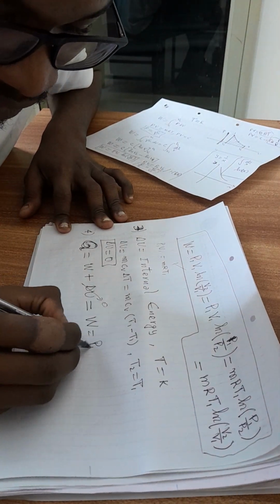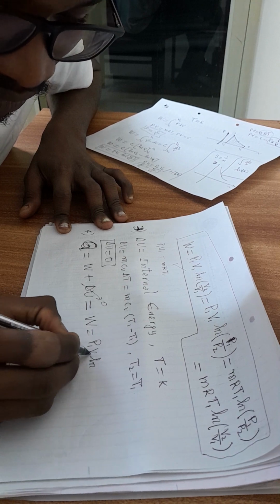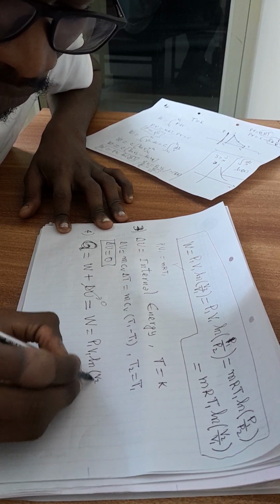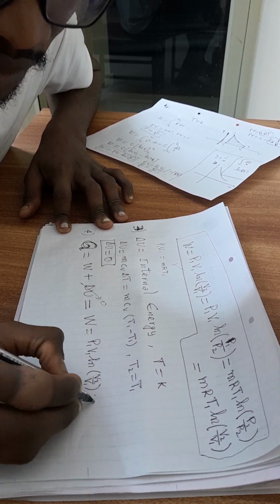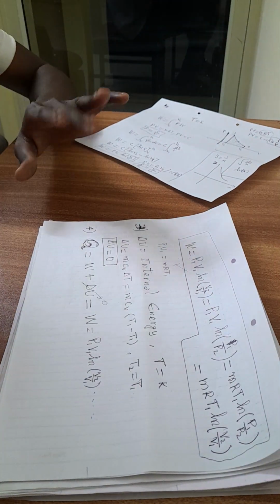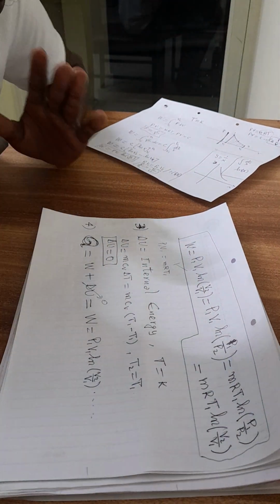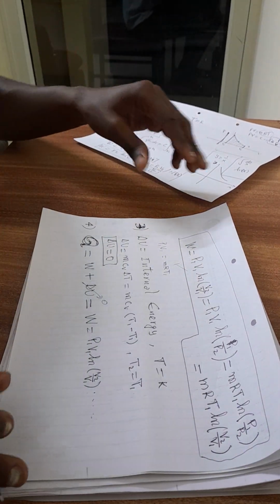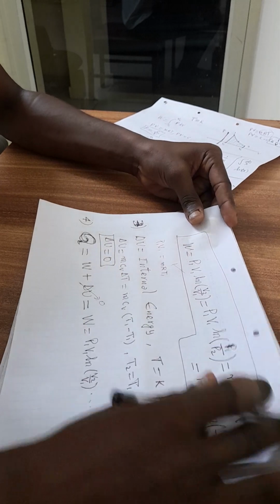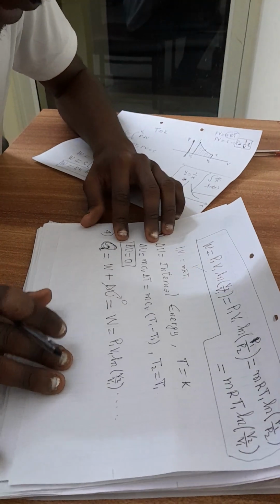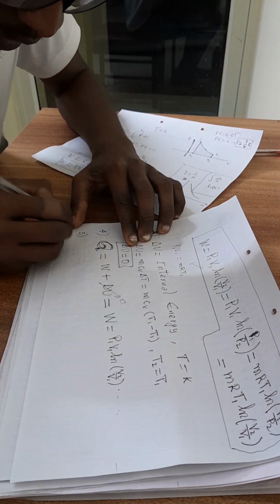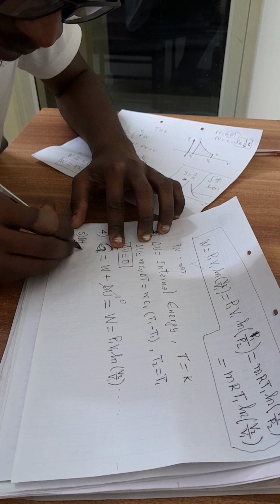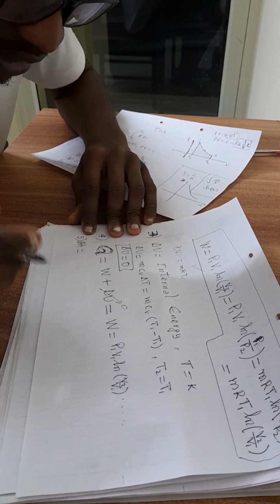So this can be written like this: P1 V1 ln of V2 upon V1. And it has many formulas I have already written there. So whenever the temperature is constant, the heat transfer is equal to work done because there is no internal energy. Now the last one but not the least, this is 5. This is change in enthalpy. What is change in enthalpy?